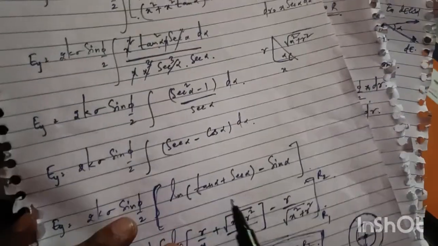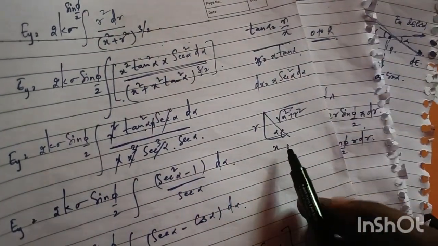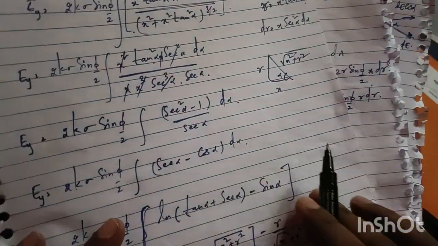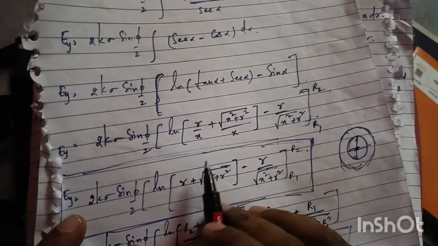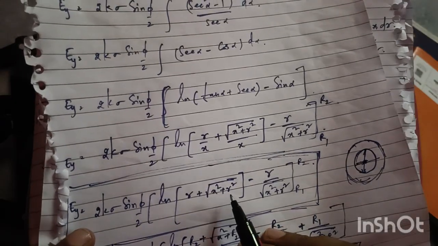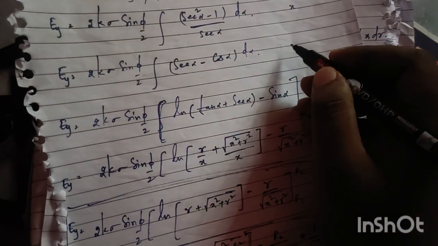Tan alpha, from the triangle initially, I've written again in terms of r and x, the trigonometric ratios. While integrating, we usually write plus c.